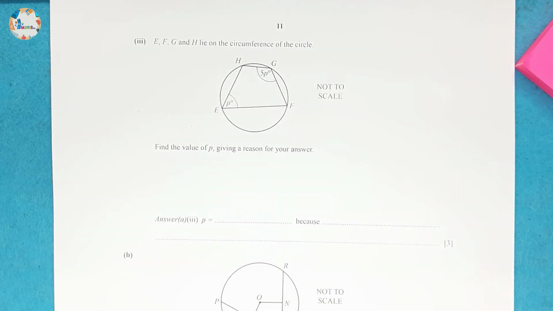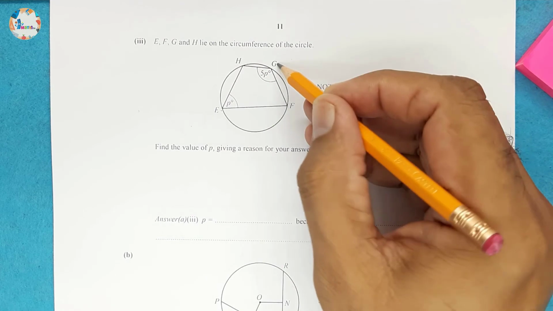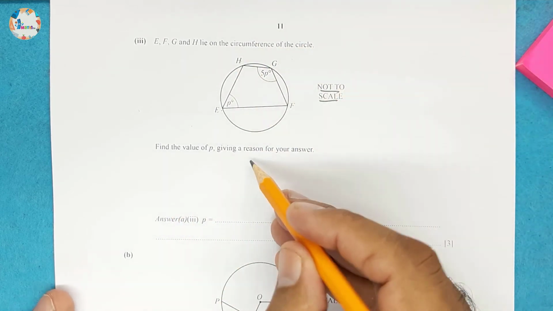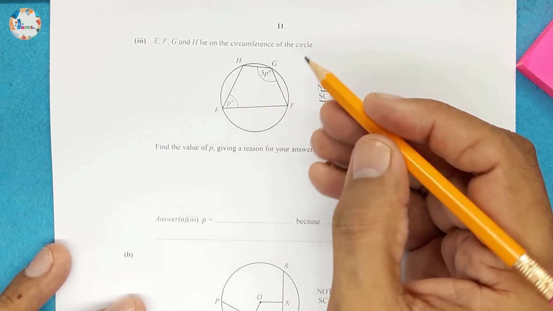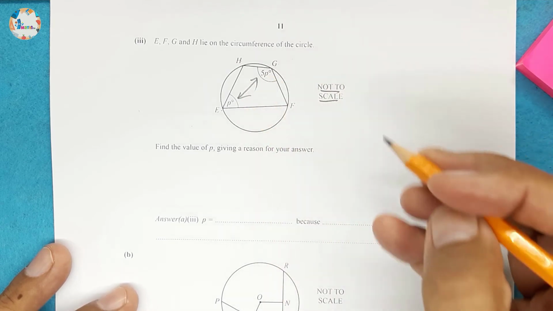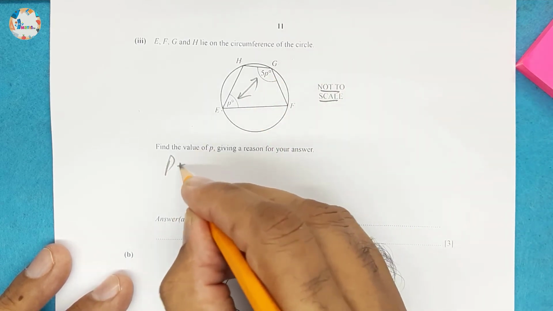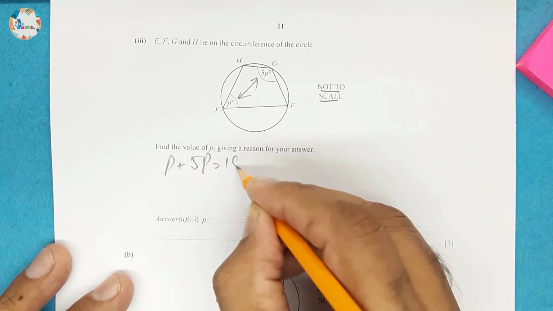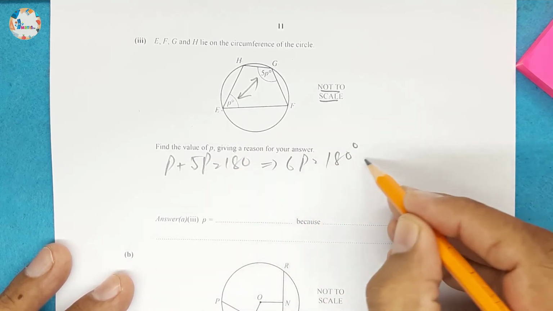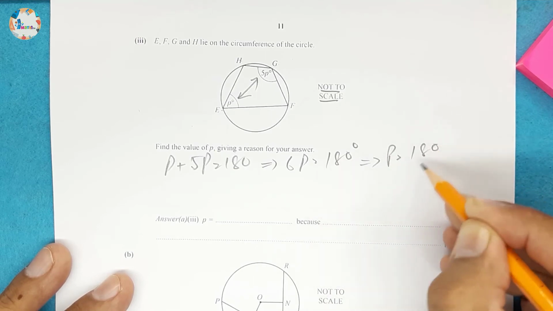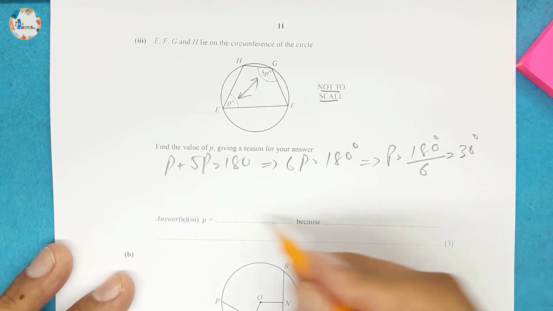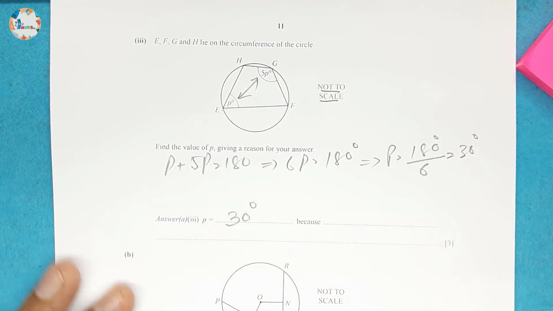Then E, F, G and H lie on the circumference of the circle. Diagram is not to scale. Find the value of P. This angle is required. This is a cyclic quadrilateral. So these opposite angles will add up to 180 degrees. So we will write P plus 5P is equal to 180 degrees. This implies 6P is equal to 180 degrees. This implies P is equal to 180 over 6, so this will be equal to 30 degrees. So the answer will be P is equal to 30 degrees.